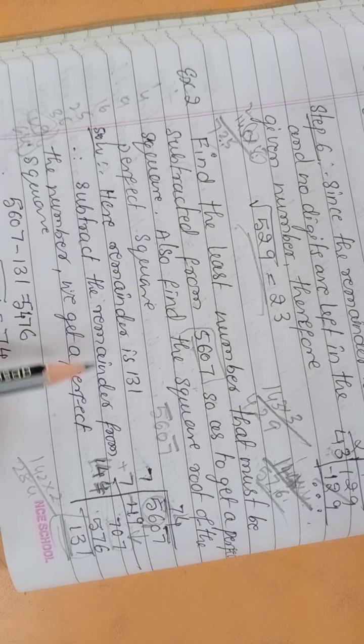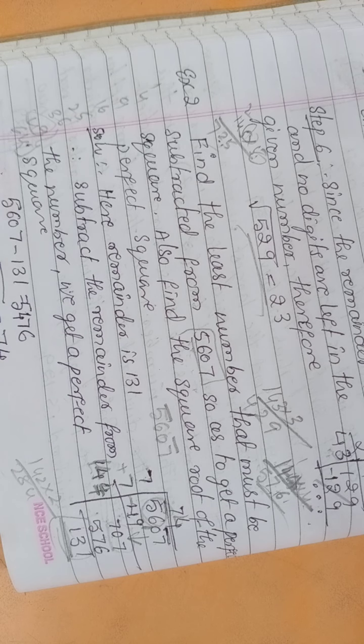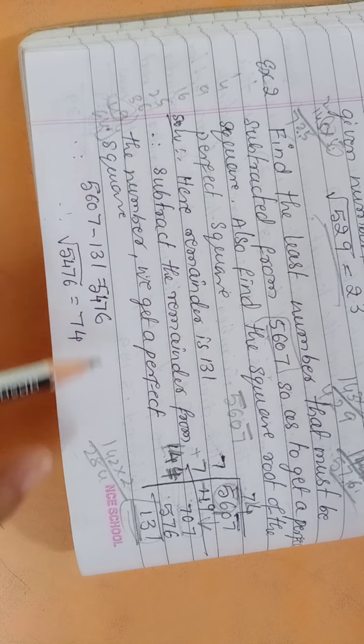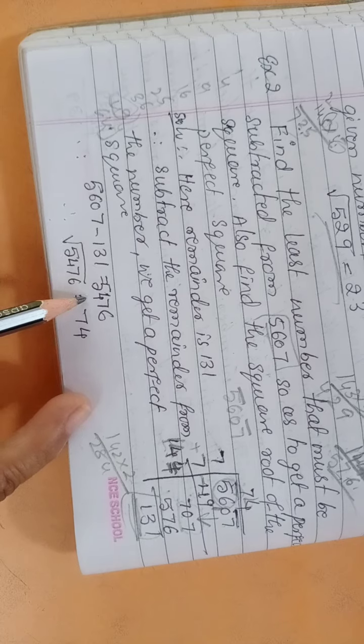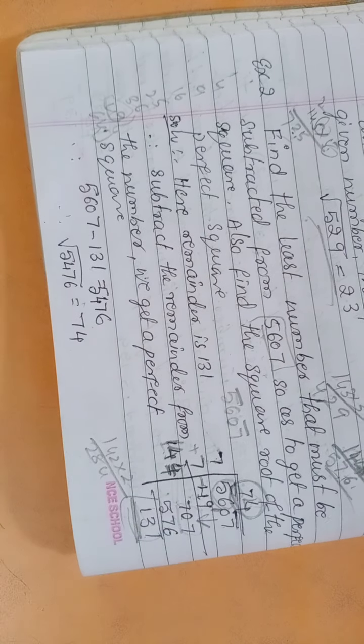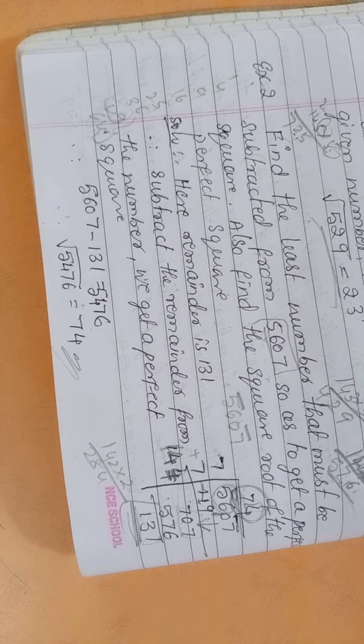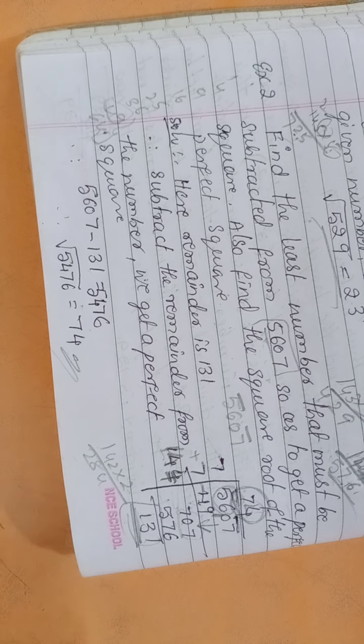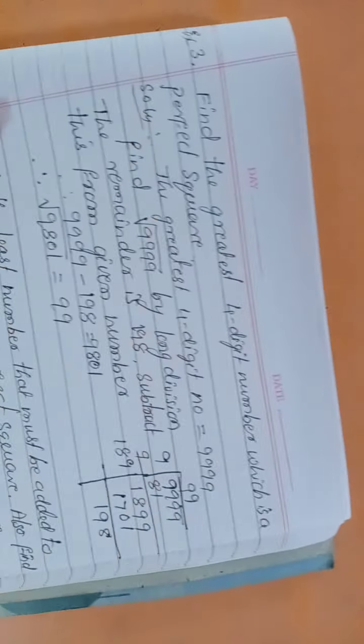That should be subtracted. So from the given number you subtract 131. You are getting 5476, whose square root is this only. Here, what is the number we got? That will be the square root. Clear? Let us move to one more problem.